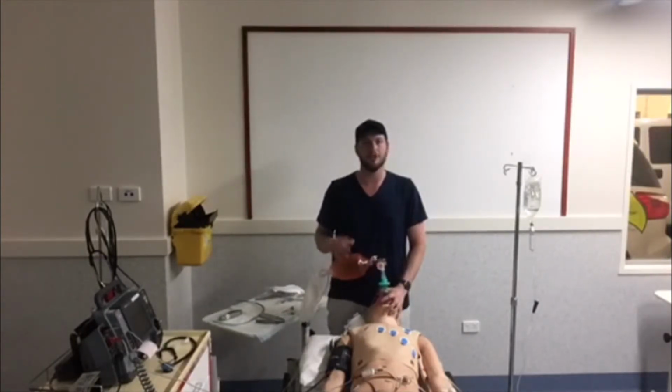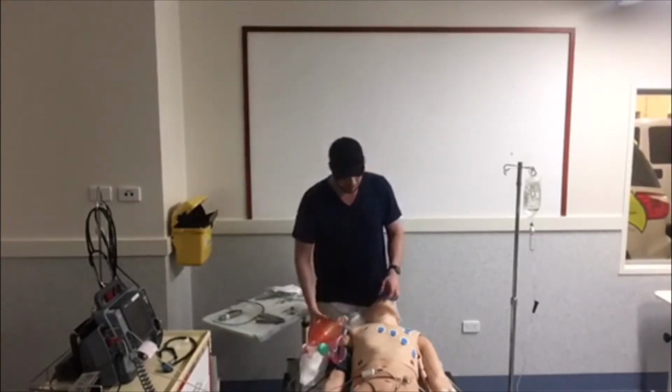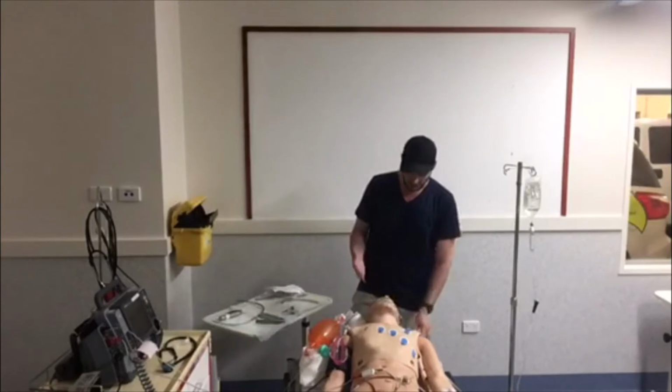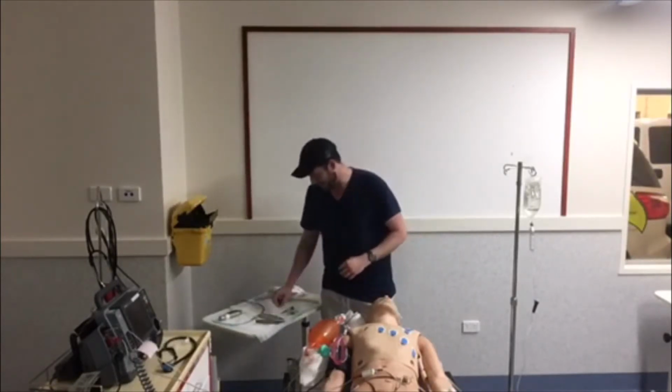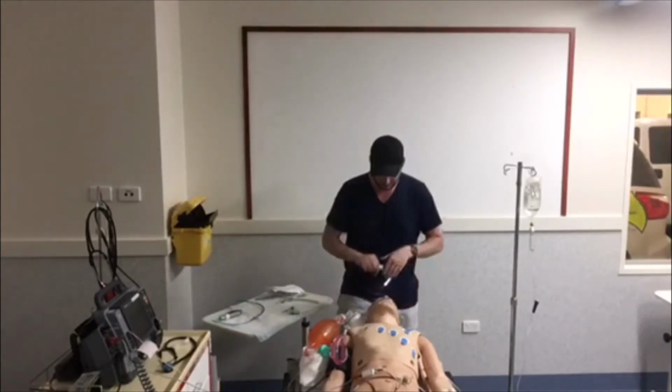Once that patient's respiratory drive starts to drop off, we can still ventilate them a bit more, and then we can perform the procedure of laryngoscopy with an ET. So I'll do that now. Of course I've got my appropriate PPE on as well, with my gloves and glasses.